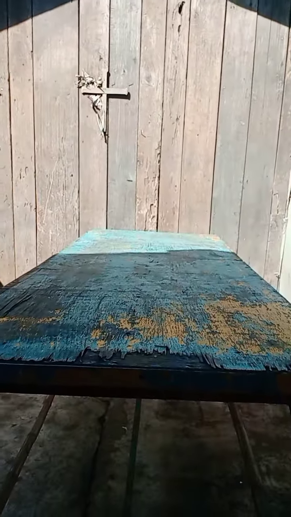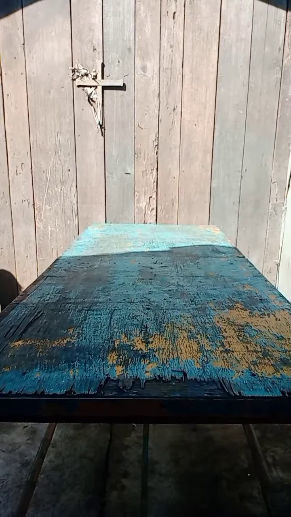So the next is the official measurement of a typical tennis court. We don't have an official measurement of a typical tennis court, so we will just use this one. So this is our tennis court.